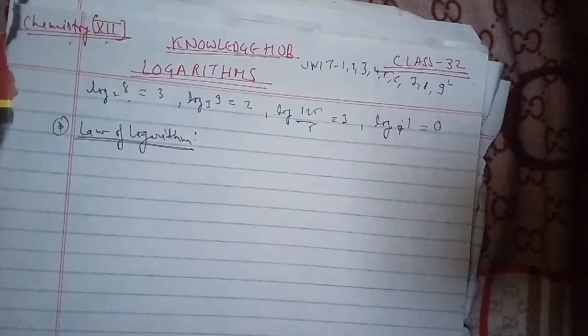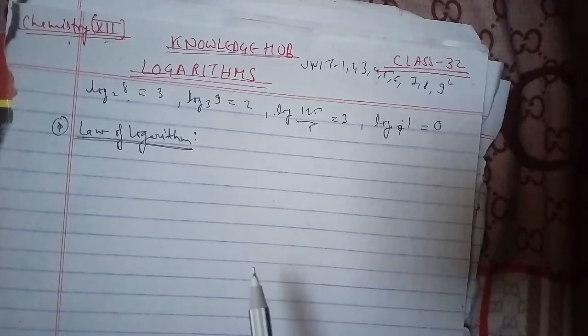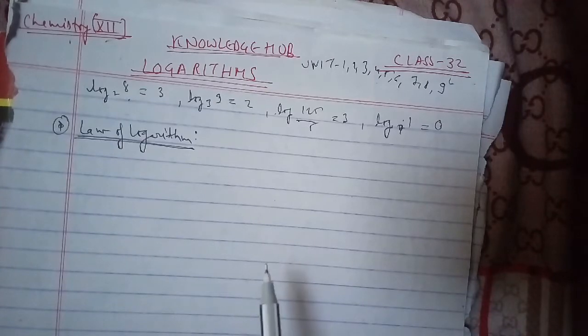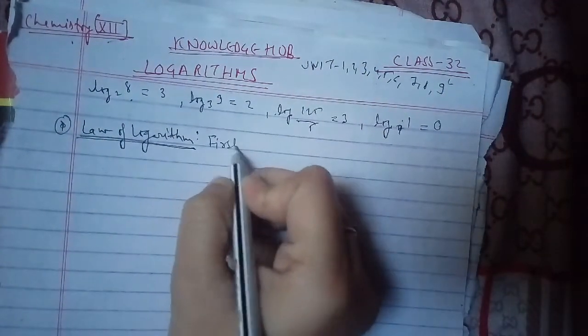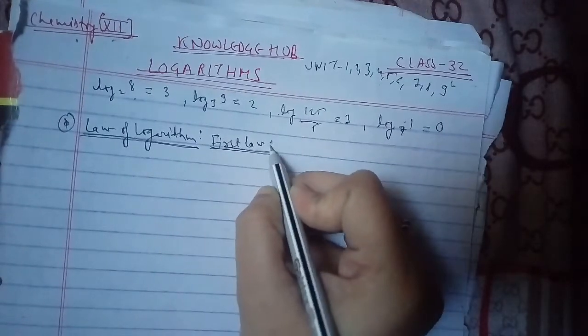The first law is log a of mn is equal to log a of m plus log a of n. So we go ahead with proving the same here. What the first law states is that log of mn equals log am plus log an. So we have to prove that.